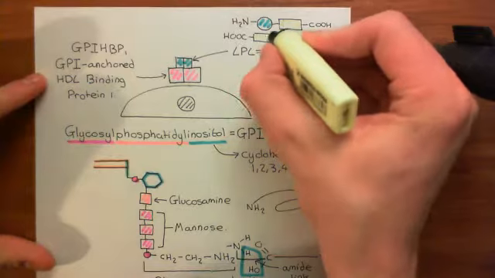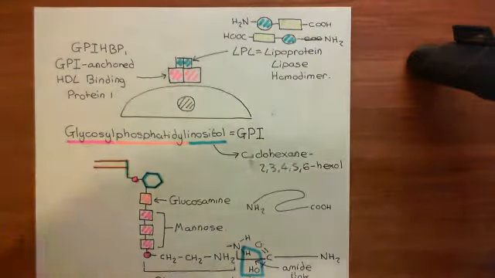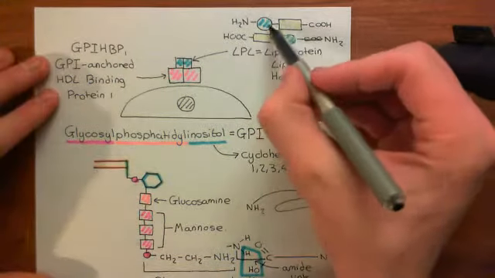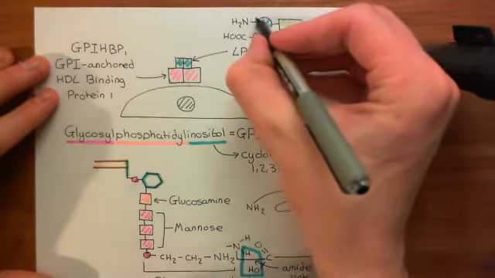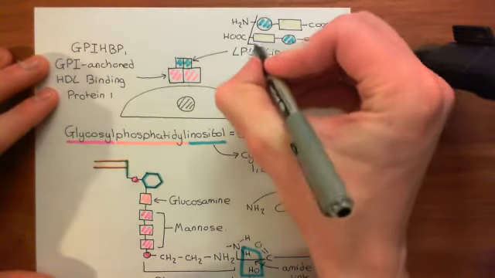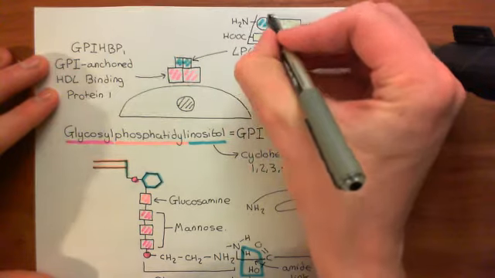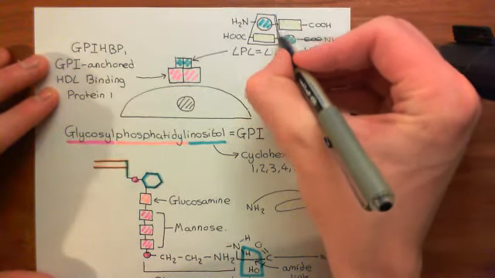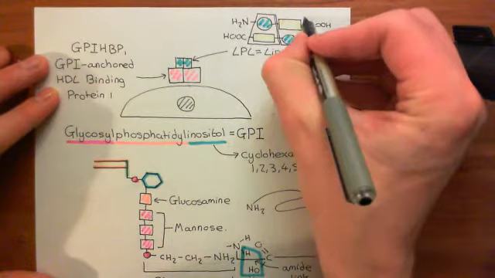And the carboxylic acid terminus of this second lipoprotein lipase is correctly positioned to work with the amino terminus of the first lipoprotein lipase. So this here makes a functional enzyme, and this here also makes a functional enzyme.